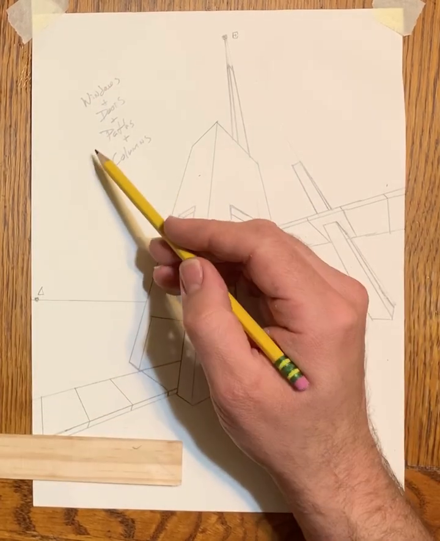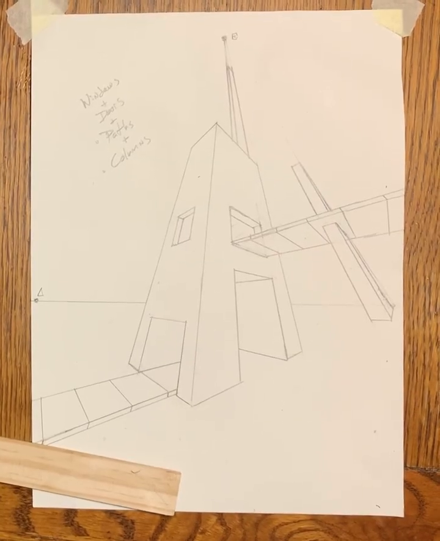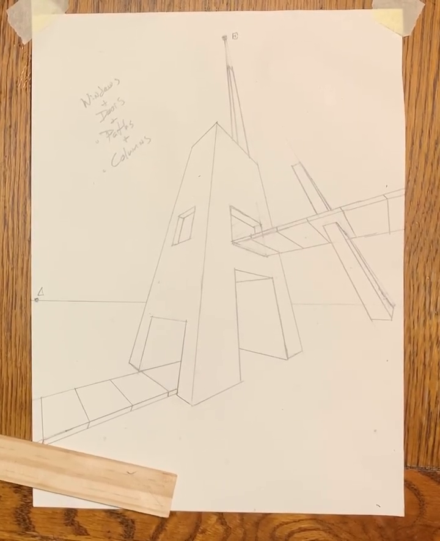So there you have it. We just handled paths and columns. Coming up next, I think we need to get into some stairs and intersecting objects.